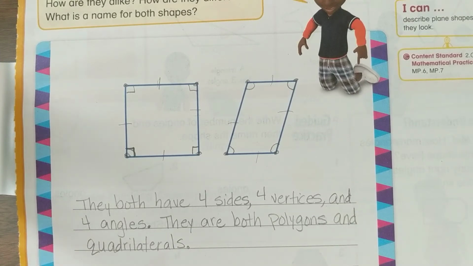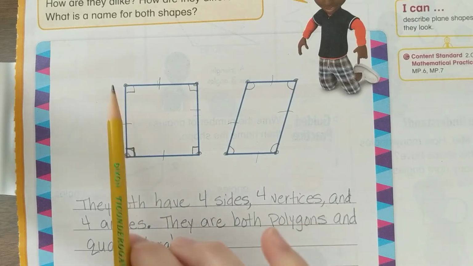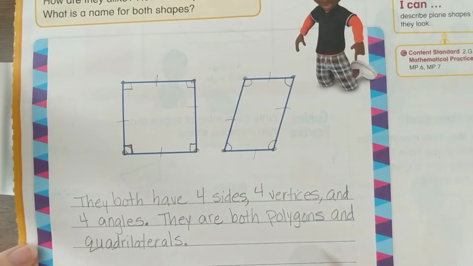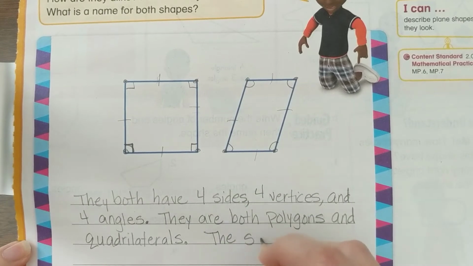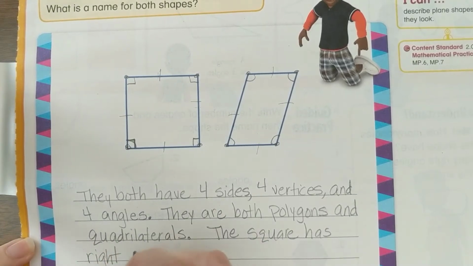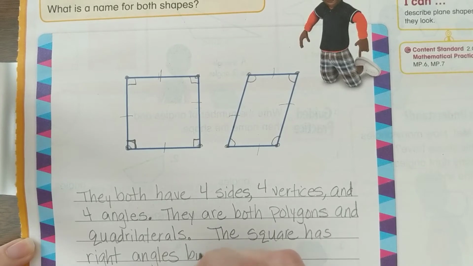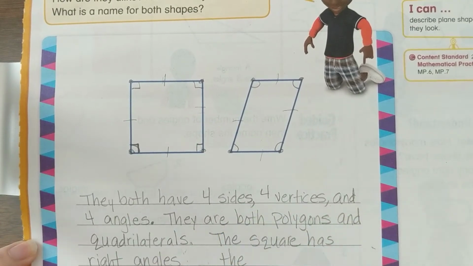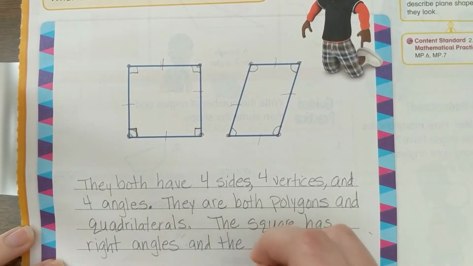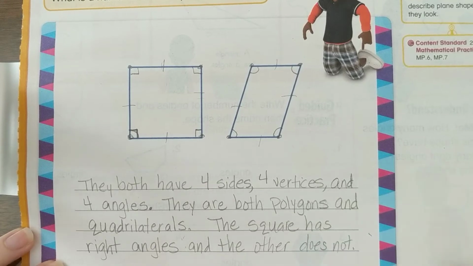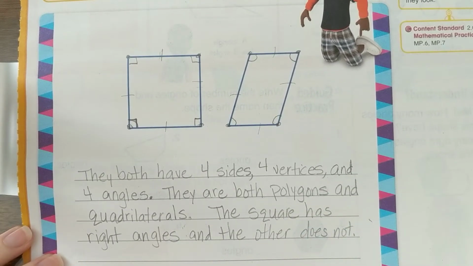Okay, and then let's say something that's different about them. The square has right angles, and this shape does not. So we're going to say the square has right angles, but the other does not. Okay, if you need to pause to get caught up on your writing, you can go ahead and pause the video at any time. Okay, back side.